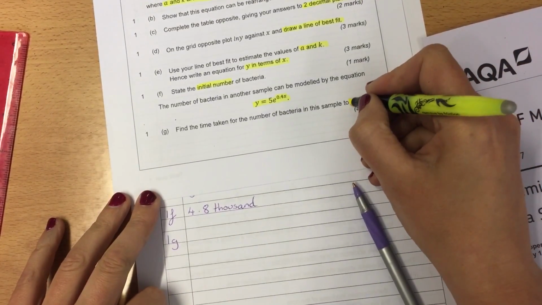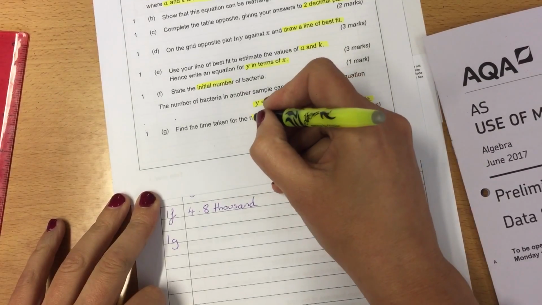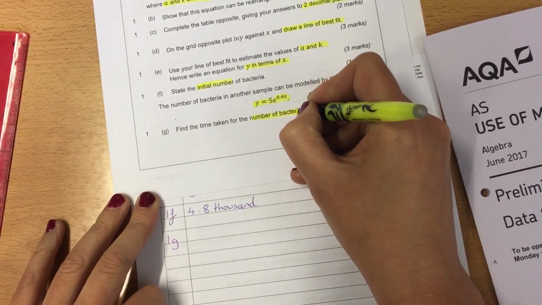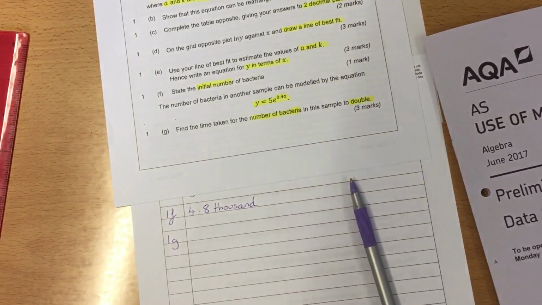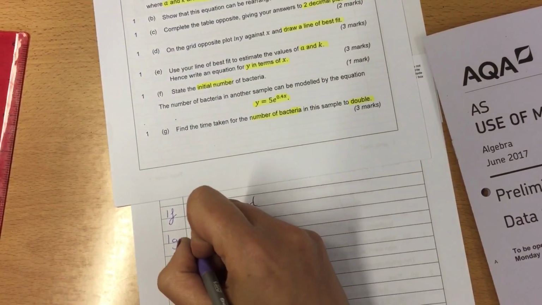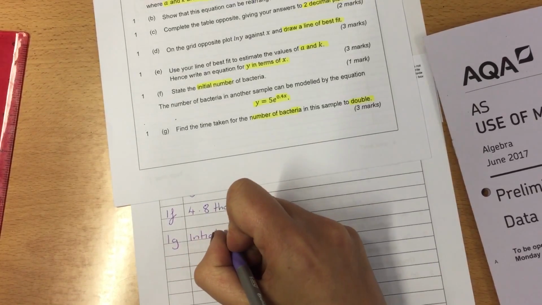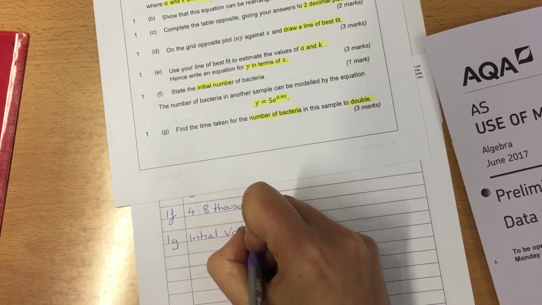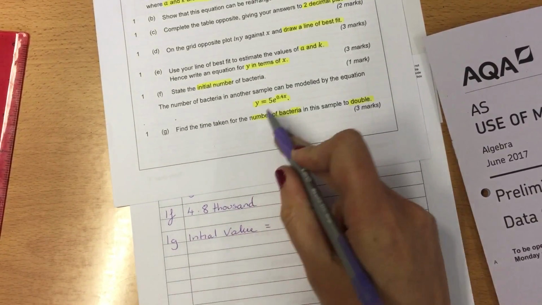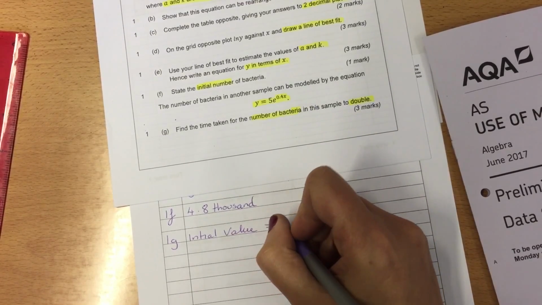Given that it's got the same rate, we know that our initial value is going to be 5.